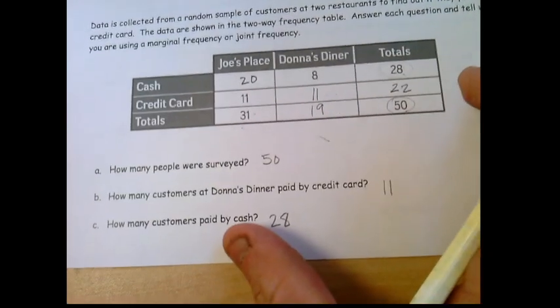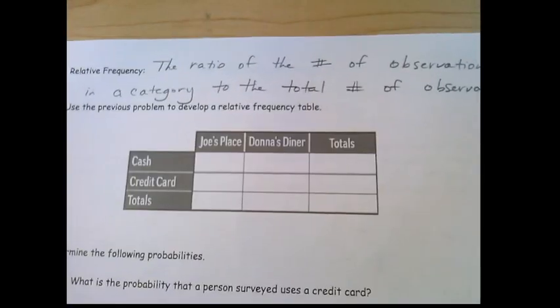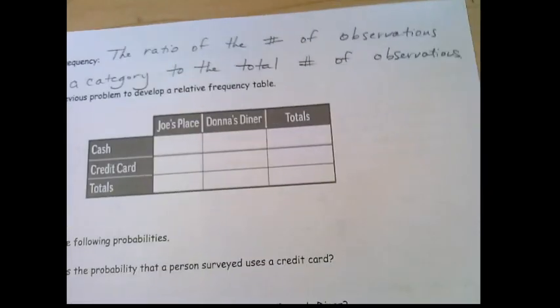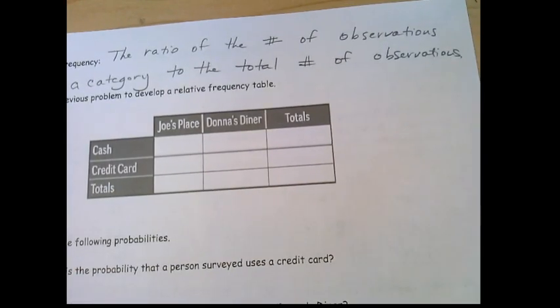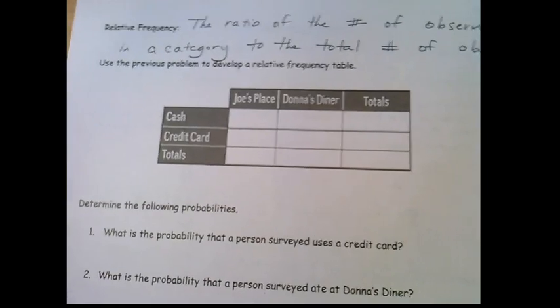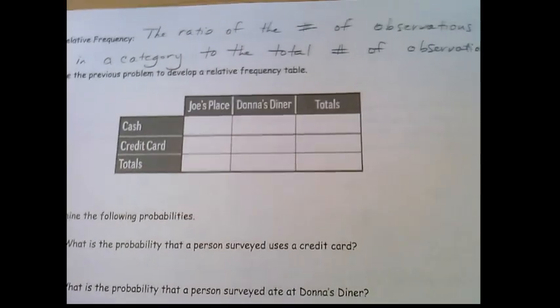Now, in taking a look at the backside, it says here relative frequency. The relative frequency is the ratio of the number of observations in a category to the total number of observations.